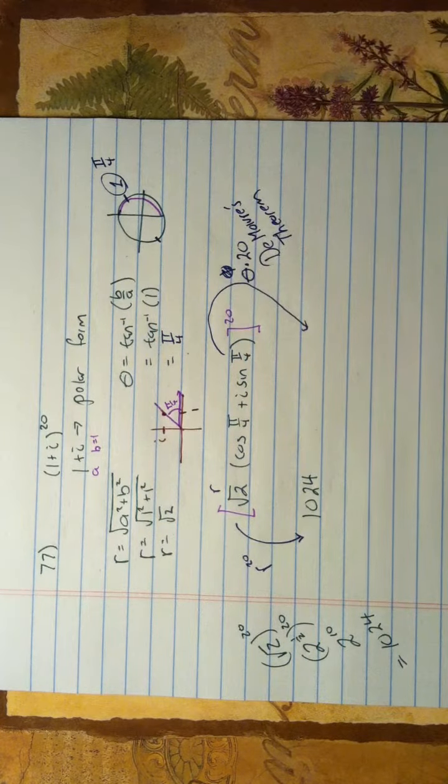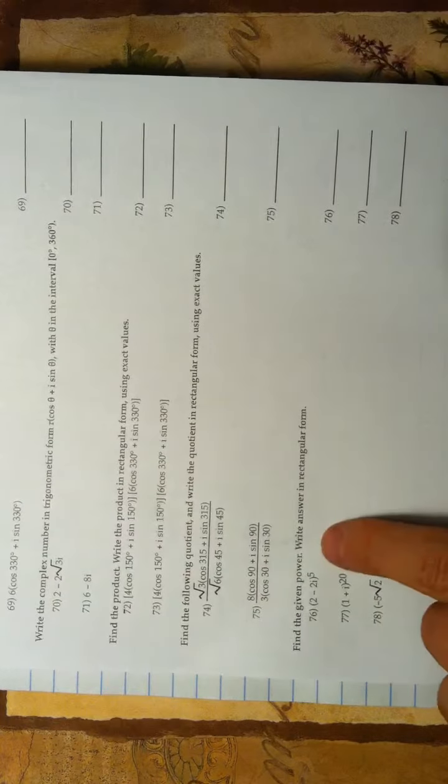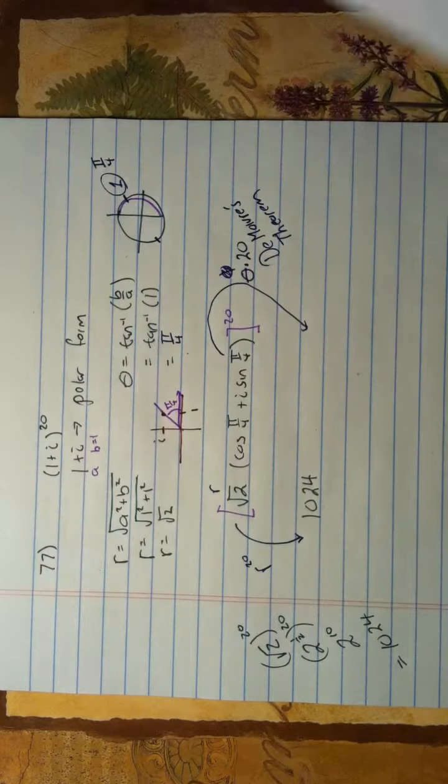But you could do that on your calculator. We are not even asked for exact values, so we could do it all on our calculator and not lose any points. But on the exam, it might ask you for exact values. Either way, your calculator will give you an exact value for square root of 2 to the 20th power.